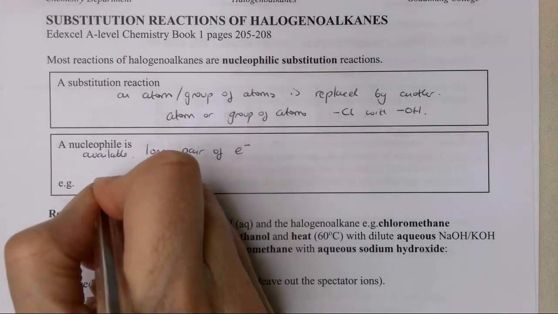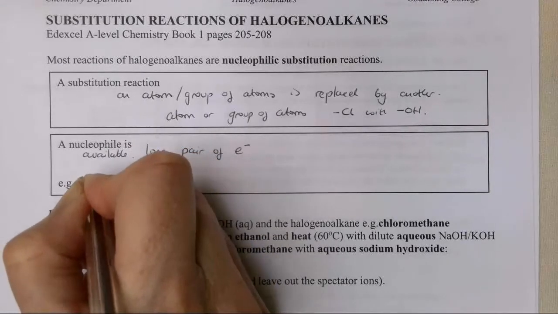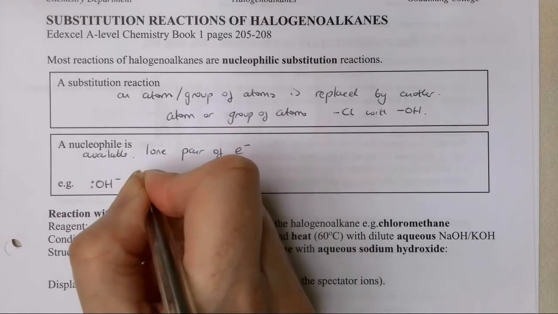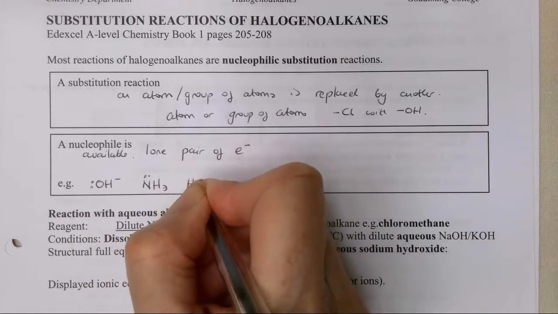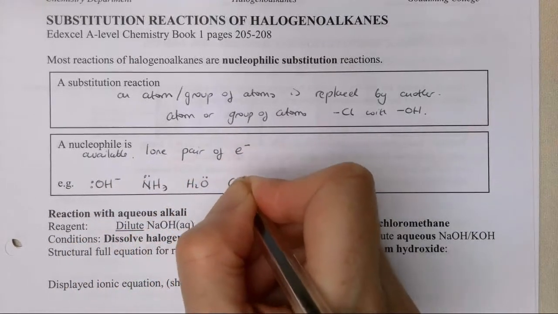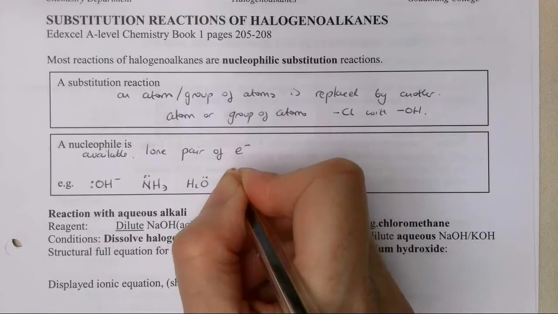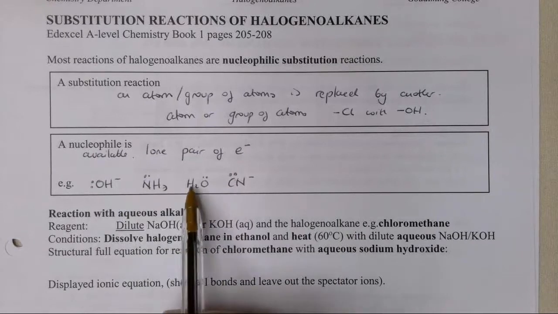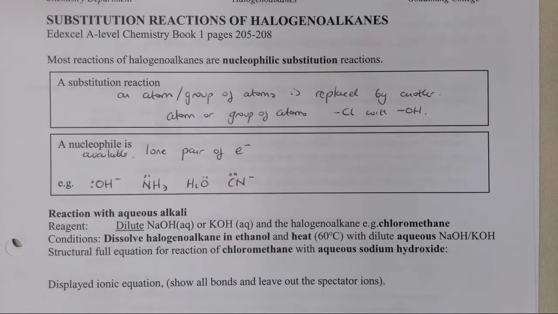So examples of this would be the hydroxide ion, it would be ammonia, it would be water, it would be the cyanide ion. So all of these have lone pairs of electrons on them which are available for us to use, and that makes them a nucleophile.